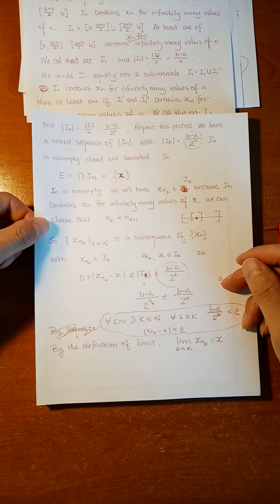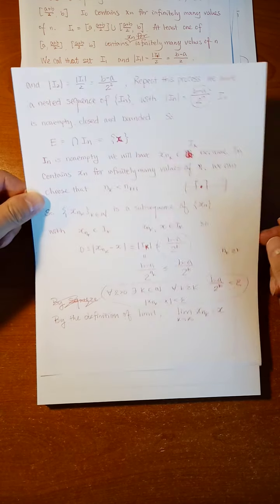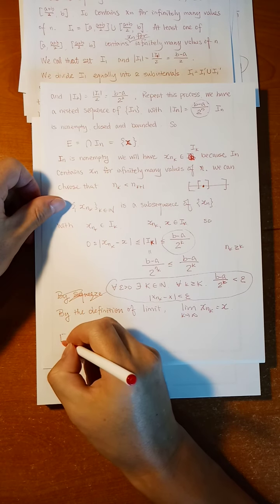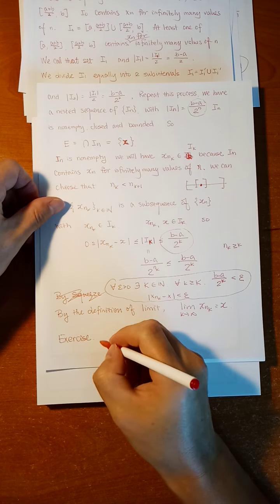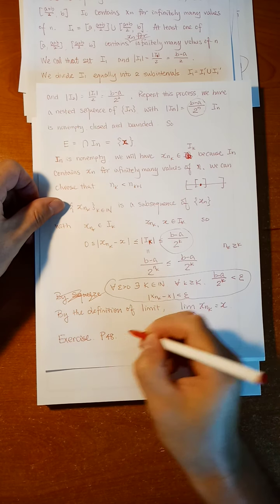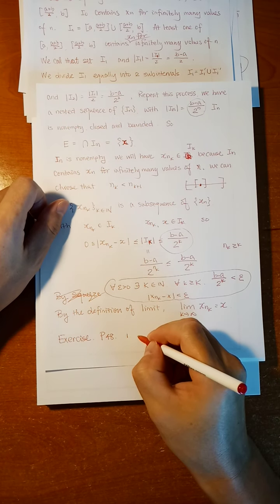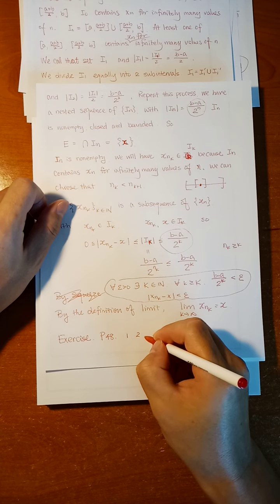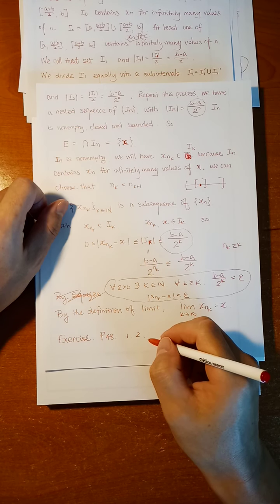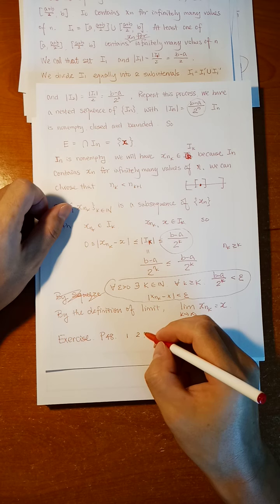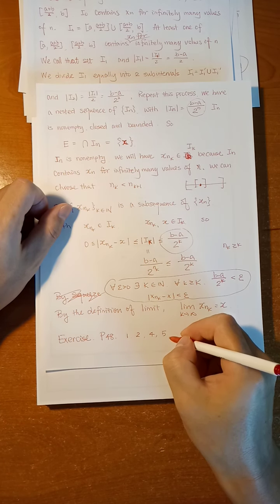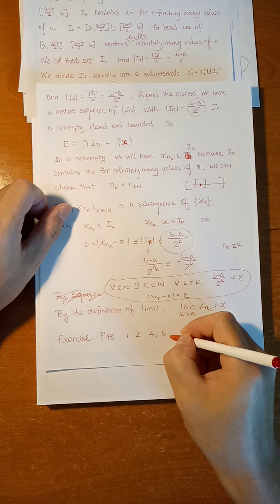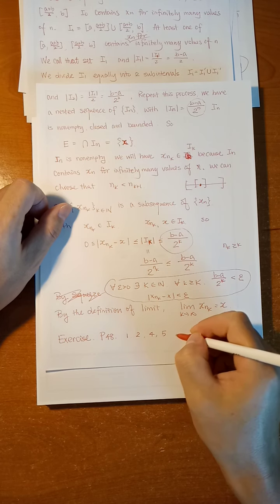In this part, there are many interesting exercises. In the exercise part on page 48, you can try problem 1, problem 2, let's see, problem 4, problem 5, and problem 6.